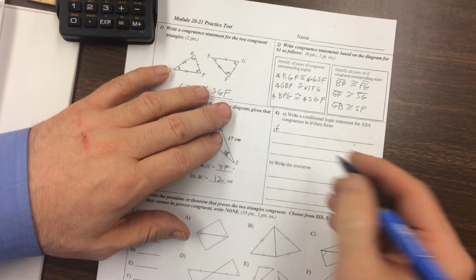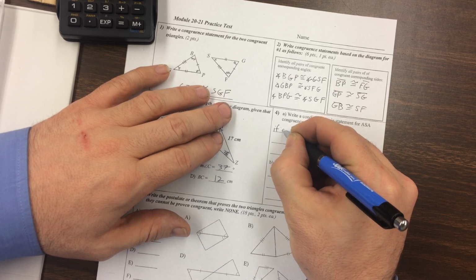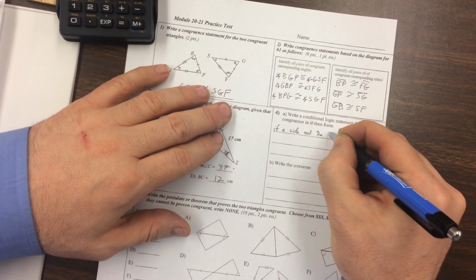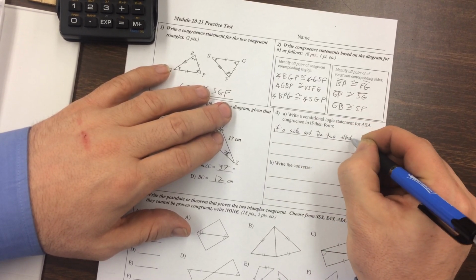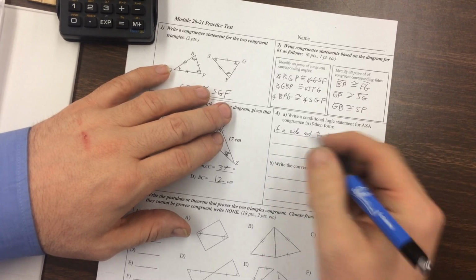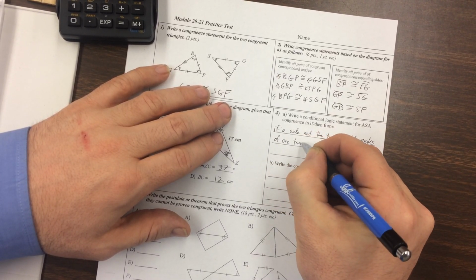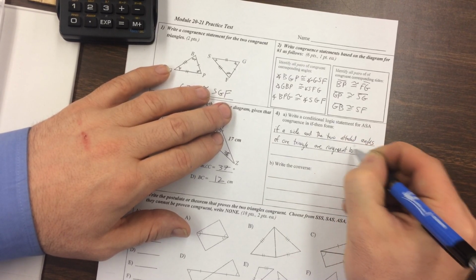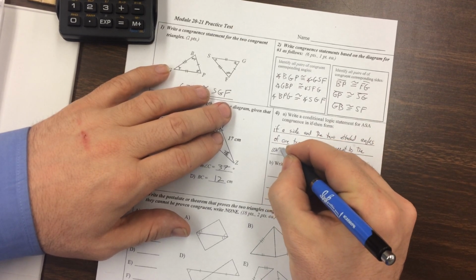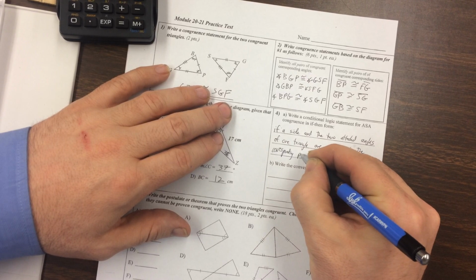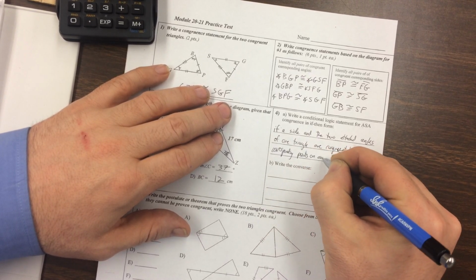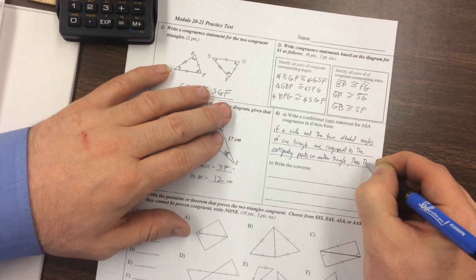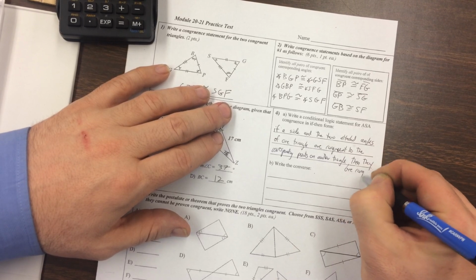Well, there are lots of different ways, but I could say if a side and the two attached angles of one triangle are congruent to the corresponding parts on another triangle, then they are congruent.